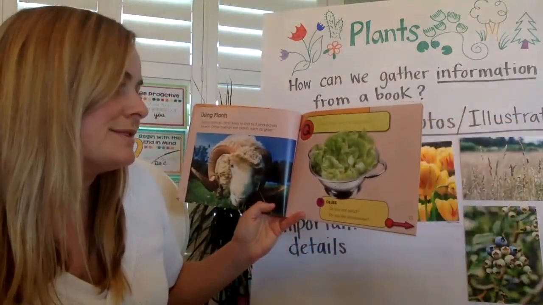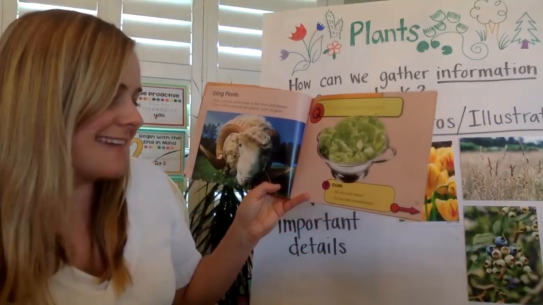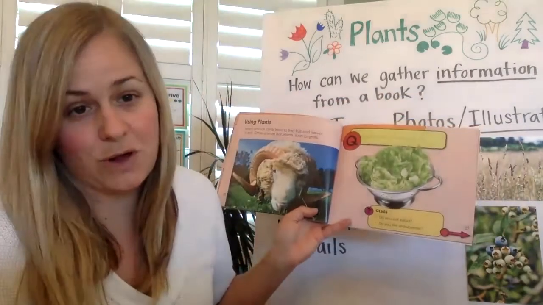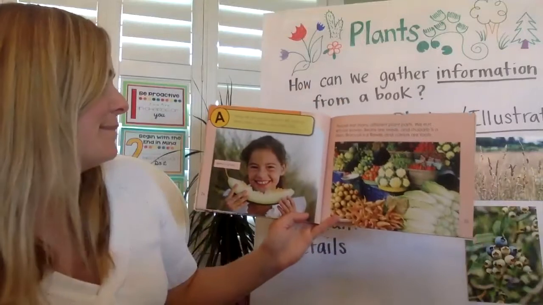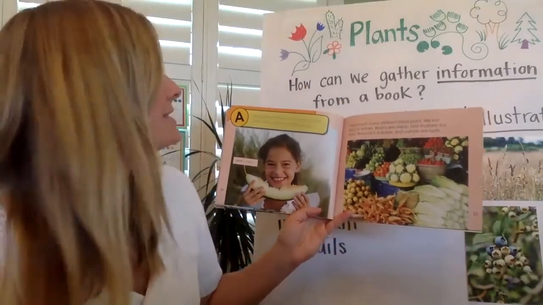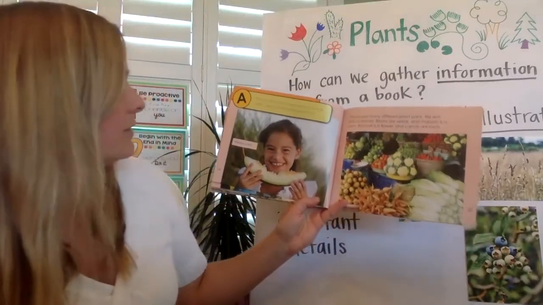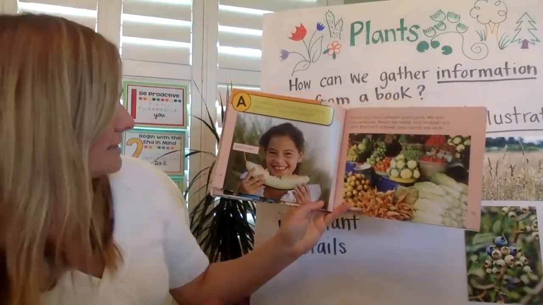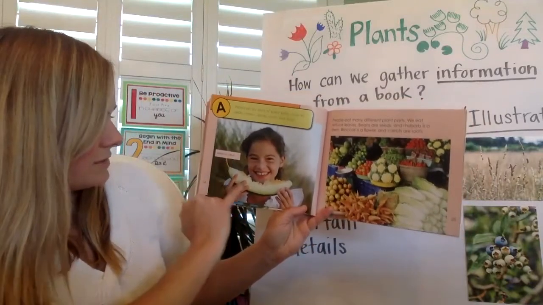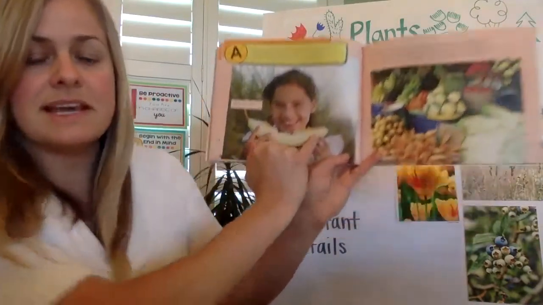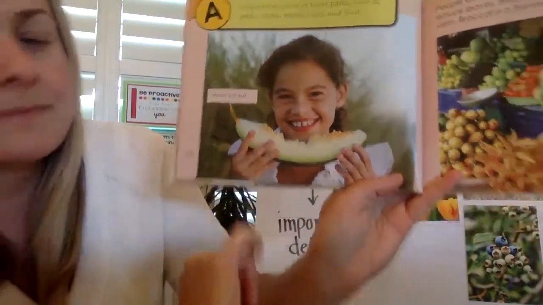Which plant parts do people eat? Here's a clue. Do you like to eat salad? Do you like to eat strawberries? People eat all sorts of plant parts, such as seeds, stems, leaves, roots, and fruit. Here is a picture of a girl eating a melon. It says melon is a fruit. And you can even see, if you look really closely, there's seeds in that melon.